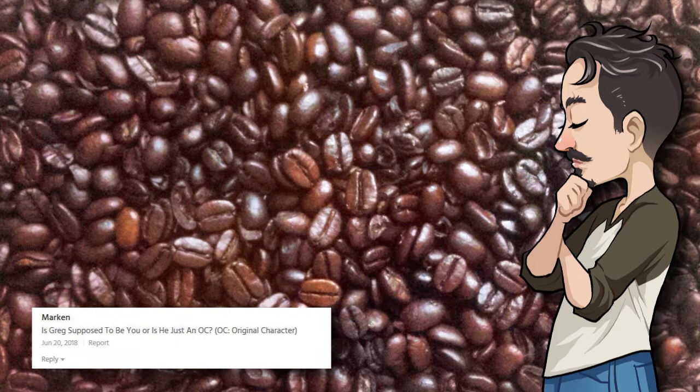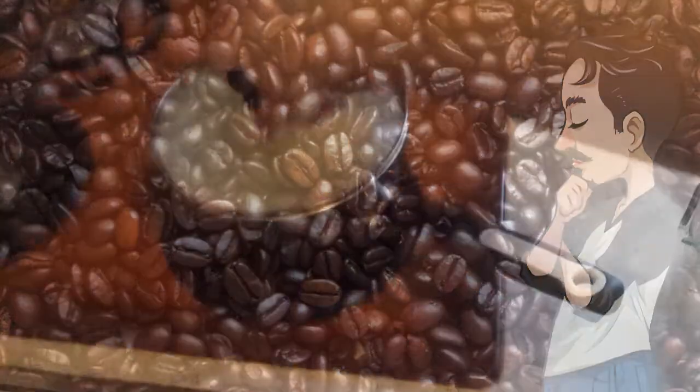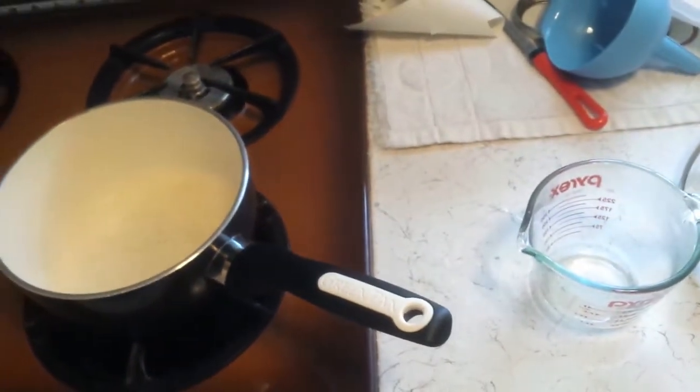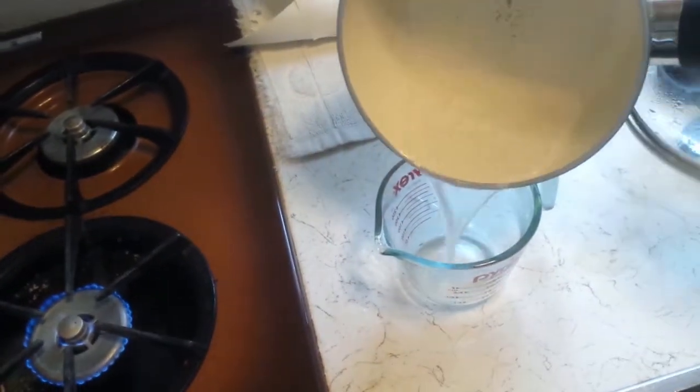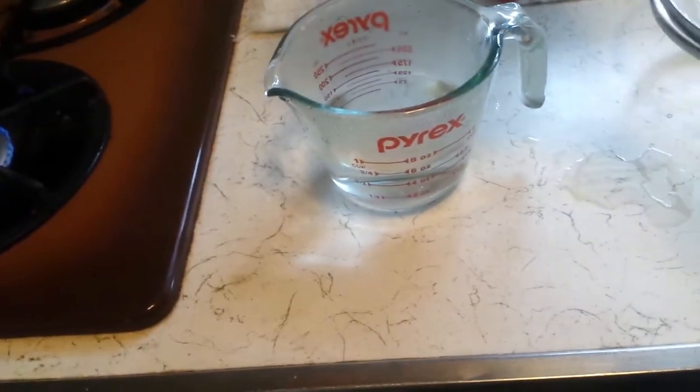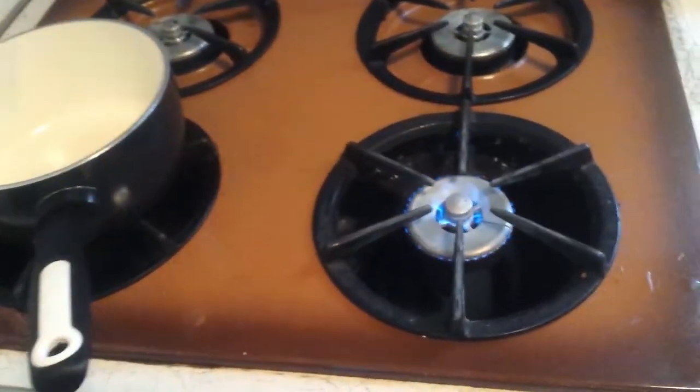Marken asks, is Greg supposed to be you, or is he just an original character? I might have answered this one in the past. I'll just be quick. He shares a lot of my characteristics, in the same way that Charlie Brown sort of was the avatar of Charles Schulz on Peanuts. But Greg is very much his own character. He has a lot of my DNA, if that makes sense.